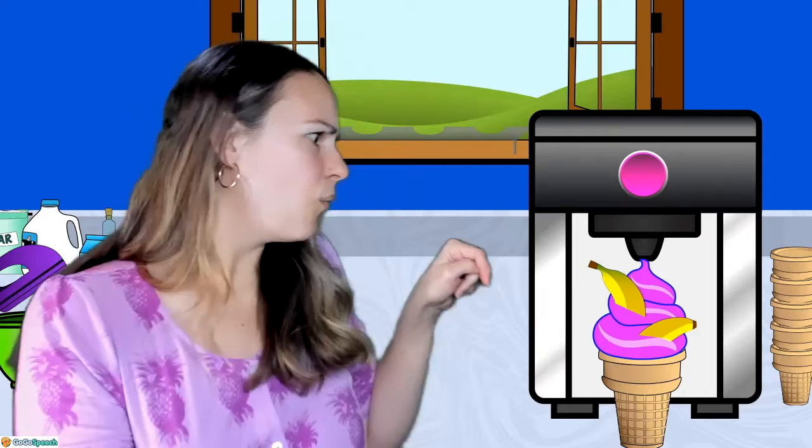All right, it's time to make some ice cream cones. Let's grab our first cone. Grab it or pick it up. The pink button is going to glow each time that it's ready to make a new ice cream. Push the button or press the button. Push. Whoa, bananas. I don't remember putting bananas in the bowl.